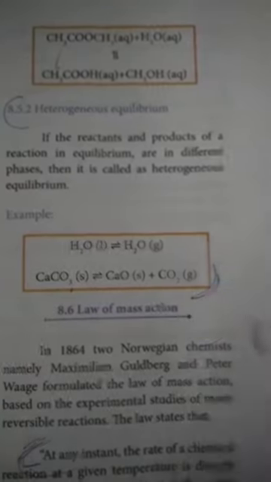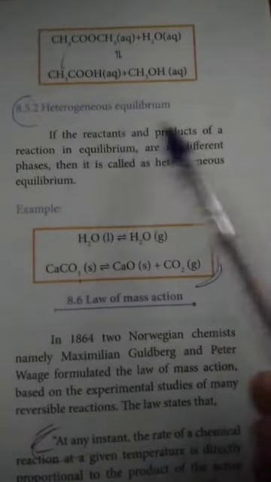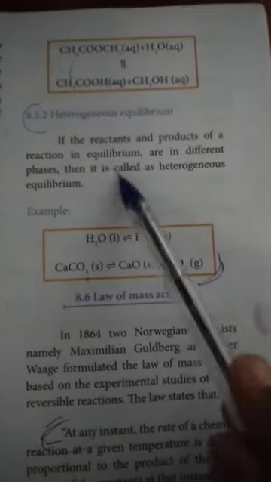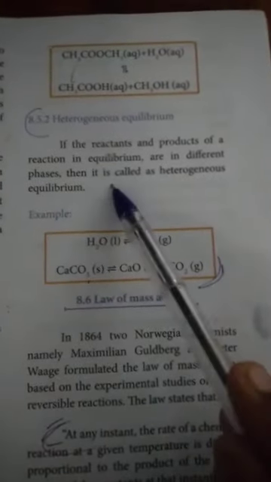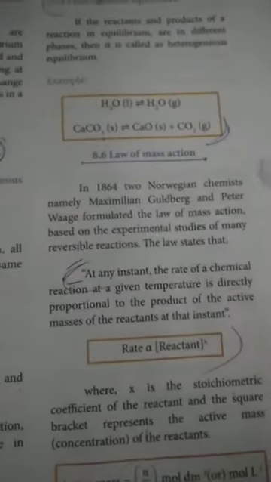Then on the right side of the same page, heterogeneous equilibrium. Note from this till this carbon dioxide gas. Read this: if the reactants and products of a reaction in equilibrium are in different phases, then it is called heterogeneous equilibrium. And just note this example. Understand?